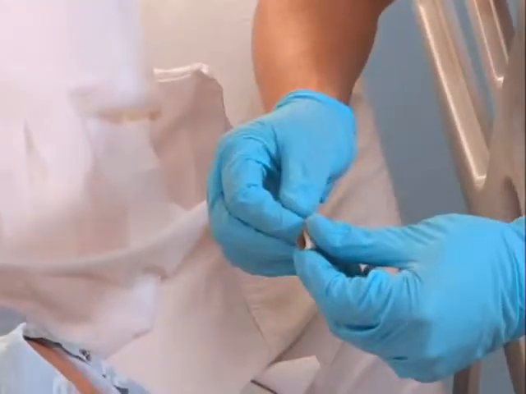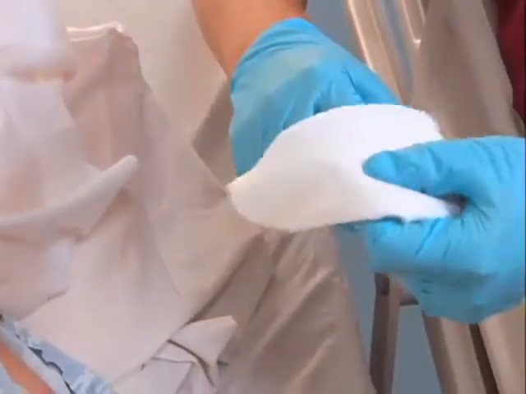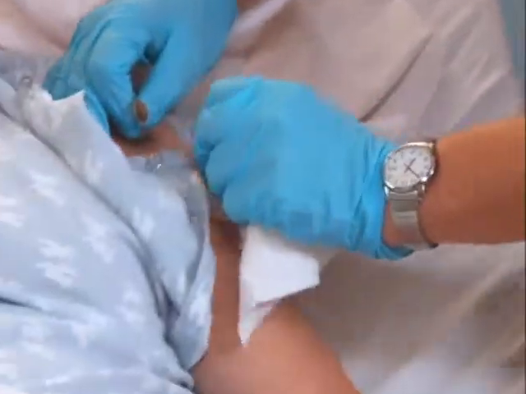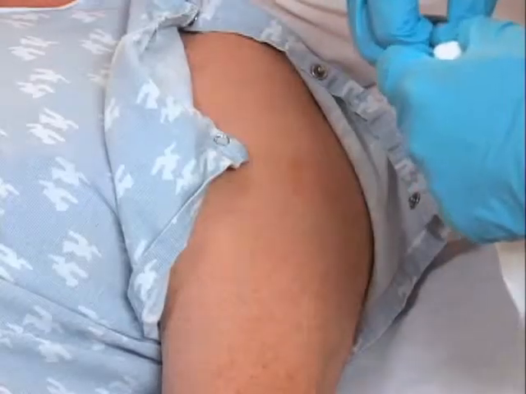Fold it in half with the adhesive side sticking together, and I discard according to facility policy. In this case, in the trash. Next, I gently wash the area where the old patch was. Don't like the sound of that. It just looks a little irritated to me. What do you think, Miss Warren?